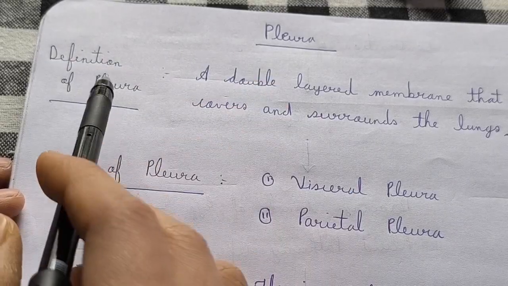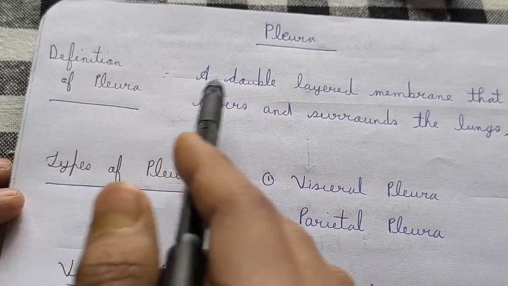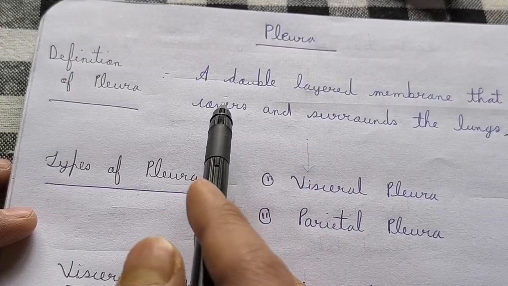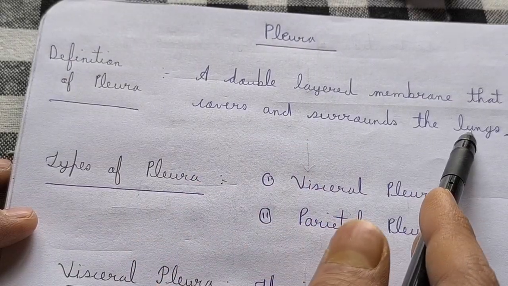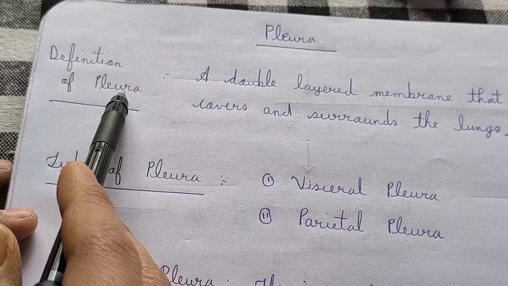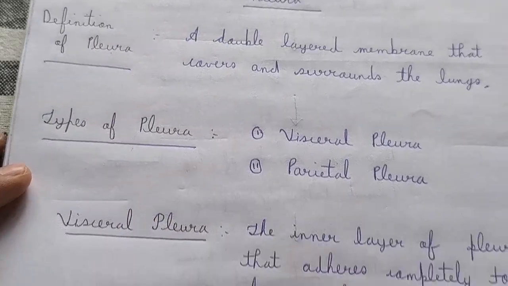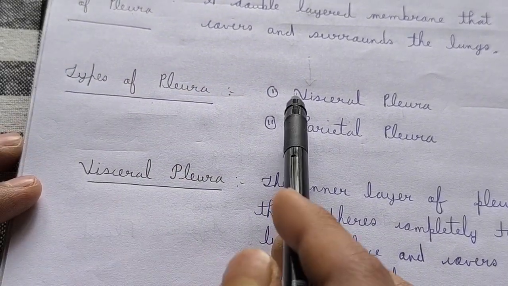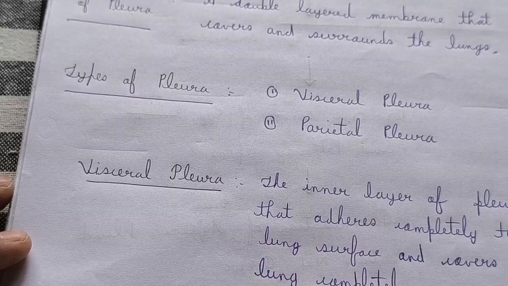See, about pleura: the definition of pleura is a double layered membrane that covers and surrounds the lungs completely, and that double layered membrane is known as pleura. So this is the definition of pleura. Now see the types of pleura: visceral pleura and parietal pleura.